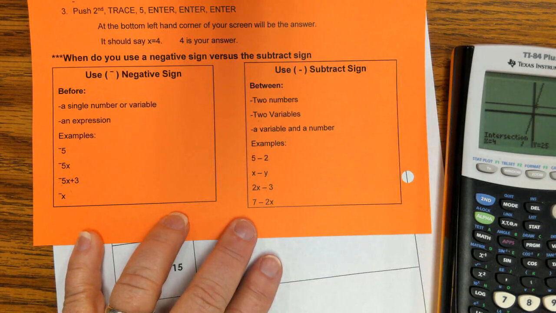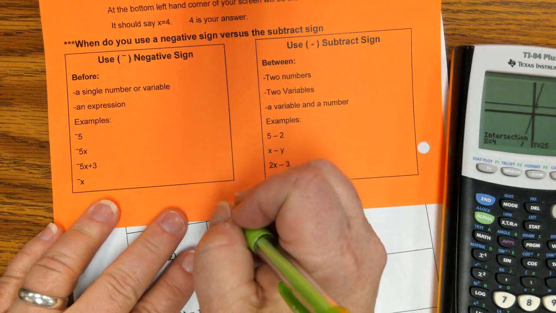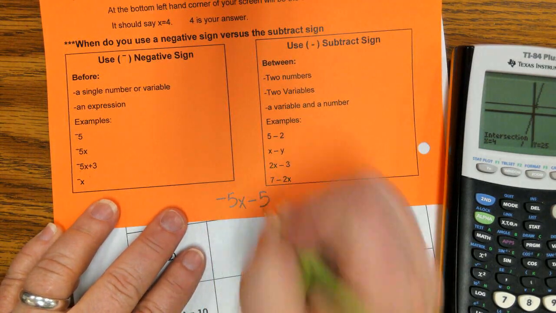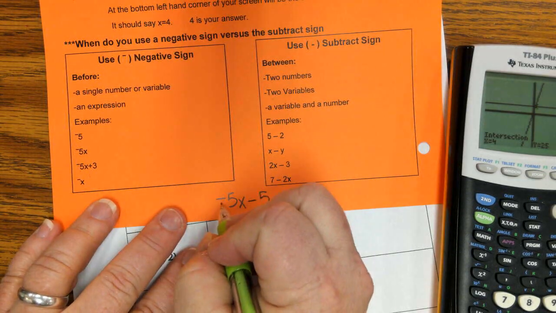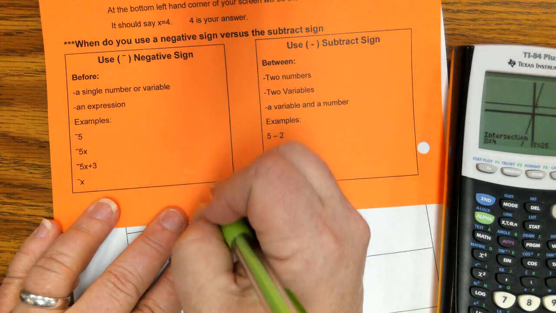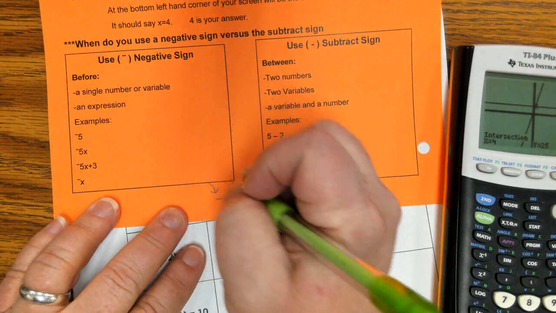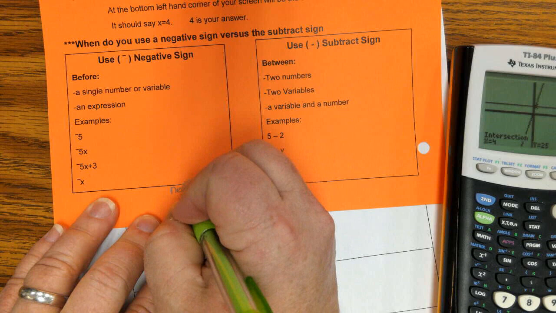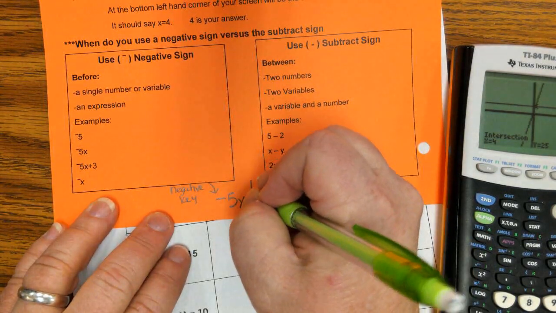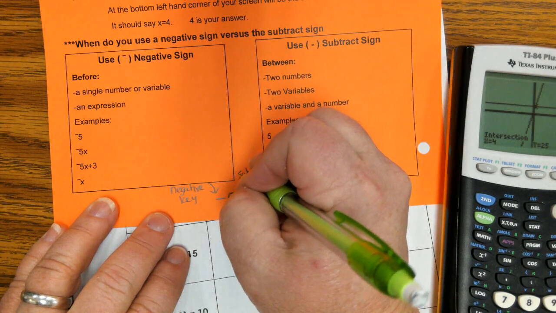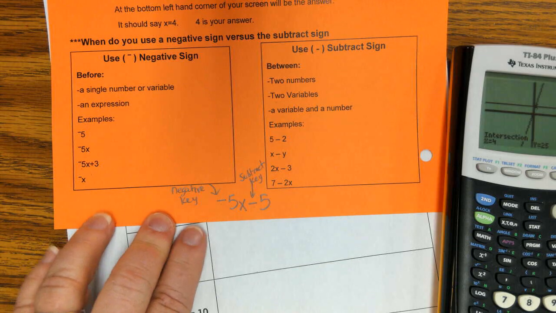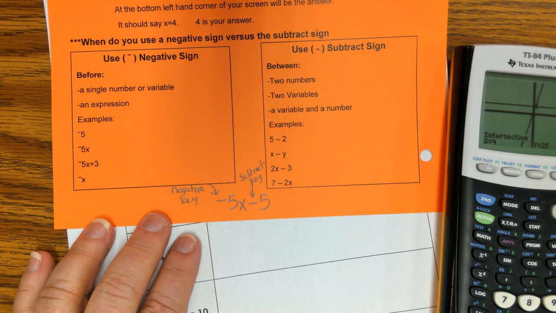Now if you had something like negative 5x subtract 5, okay, this is the negative key, this is the subtract key. So I'm going to draw a little arrow, negative key, and I'm going to draw an arrow here, and say subtract key. Okay? Just to give you an idea of which ones are used where.